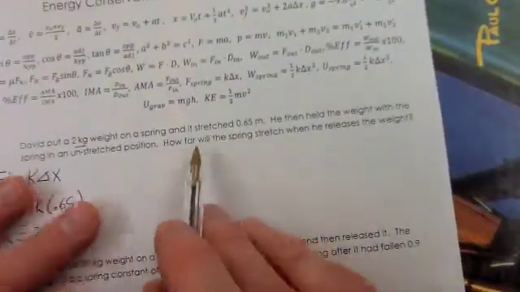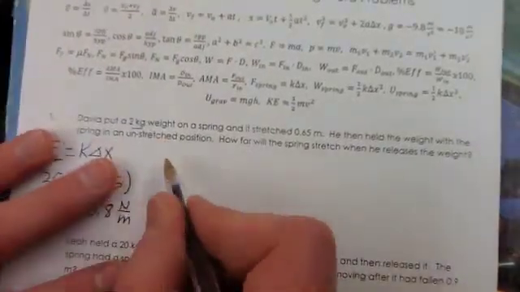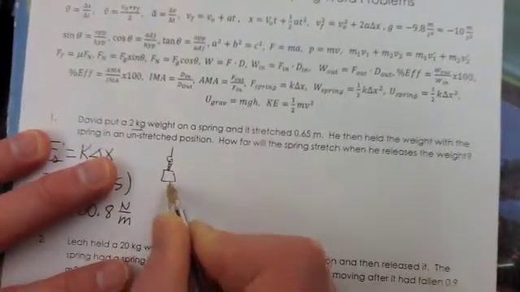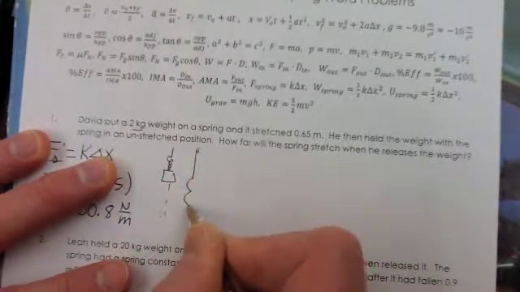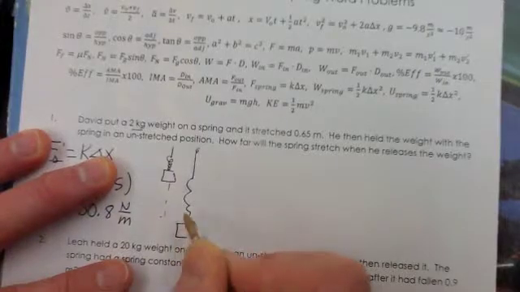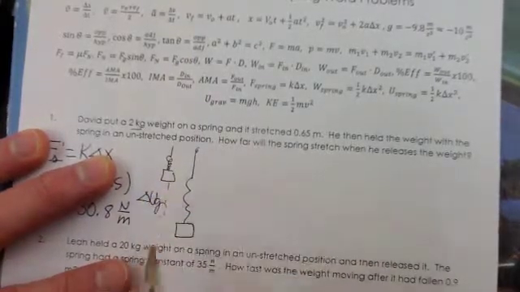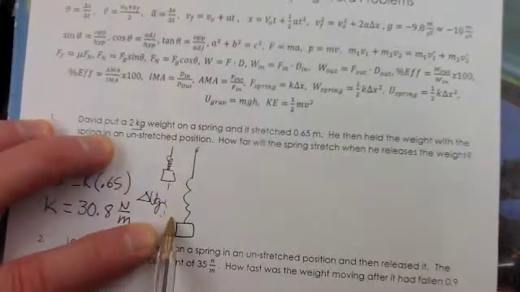Now, they ask how far the spring will stretch when I release. That means it's gone all the way down. So I start with the spring all tight. I let it go. And now the spring's all stretched out. And I've lost this potential energy. From here to here, I've got a negative h, right?